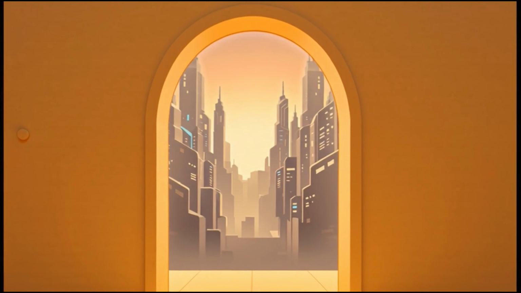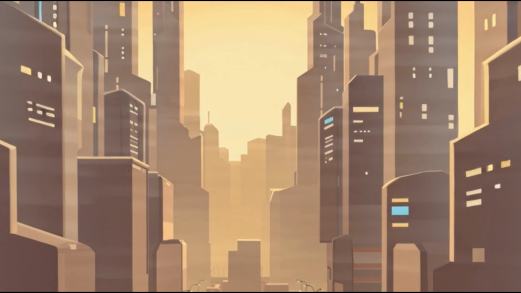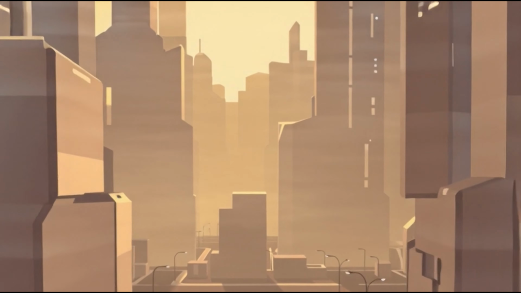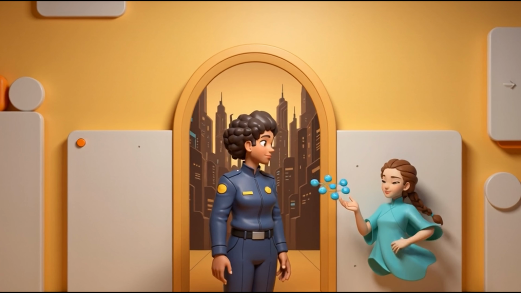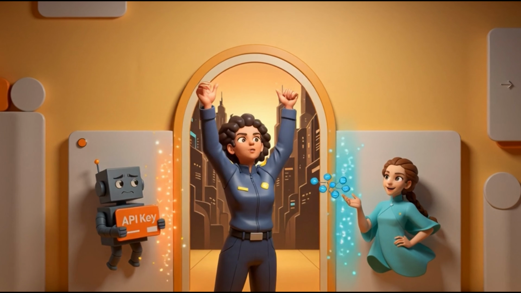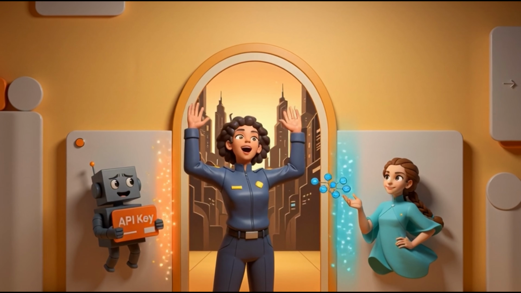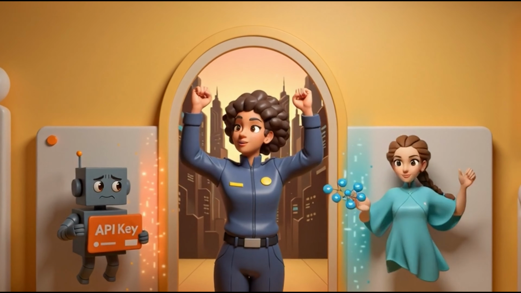You know how we use tons of apps every day and somehow they all talk to each other like magic. Ever wonder how that happens securely? Well, that's where API authentication comes in. Think of it like a digital doorman. And today we are going to break down how it works.